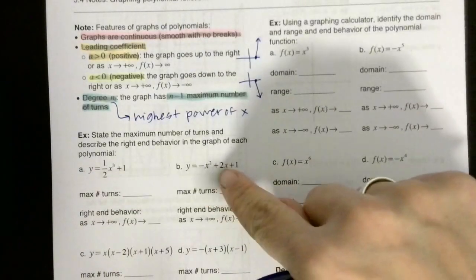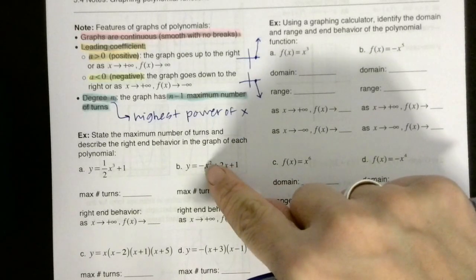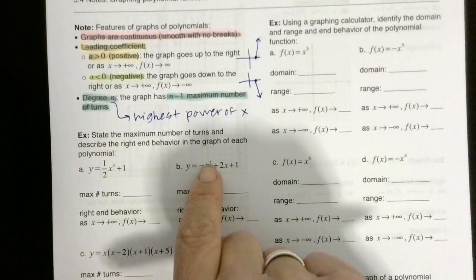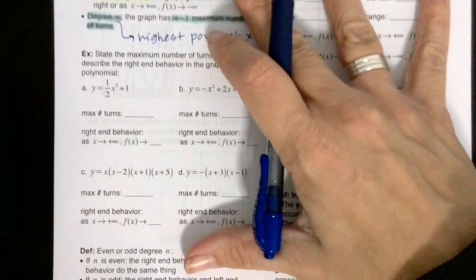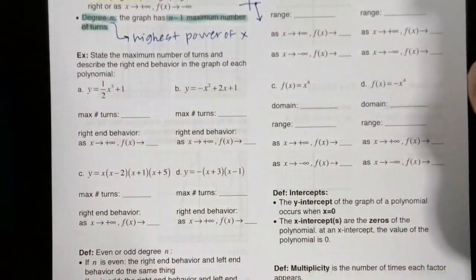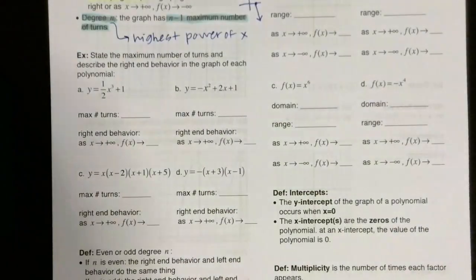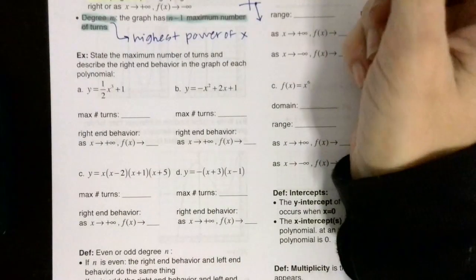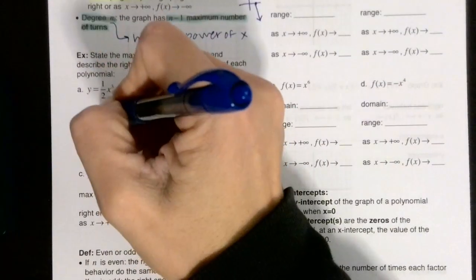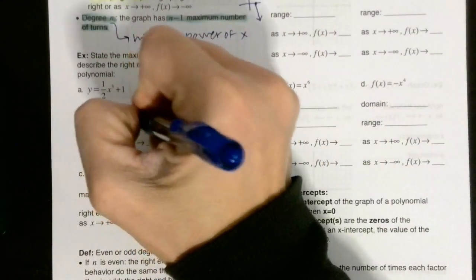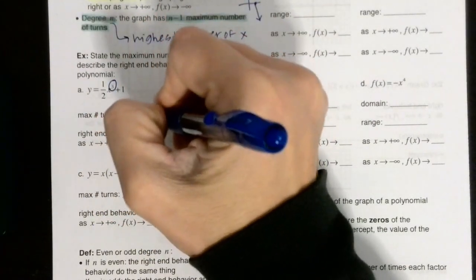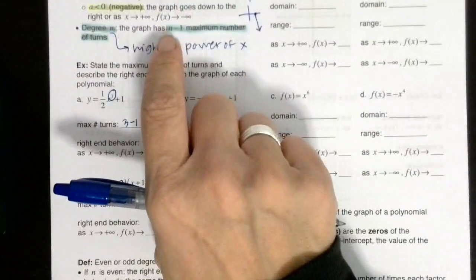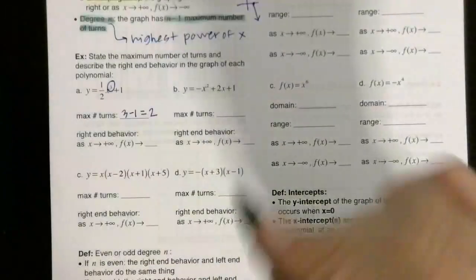It can take less turns than that, but it can't take more. So when I'm looking at the powers of x in part B, I'm looking for the degree, which is that power right there. Okay, so we're going to work with these real quick just to make sure that we get that. So this one right here, what I want you guys to do, the max number of turns is going to be 3 minus 1, because here's the 3, and we learned up here it has n minus 1 turns, so that one has 2.